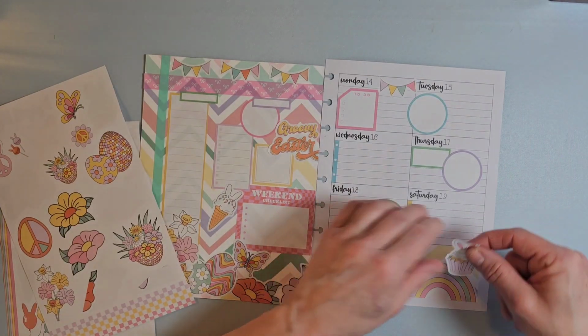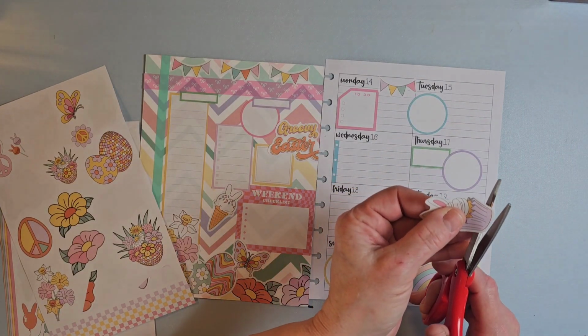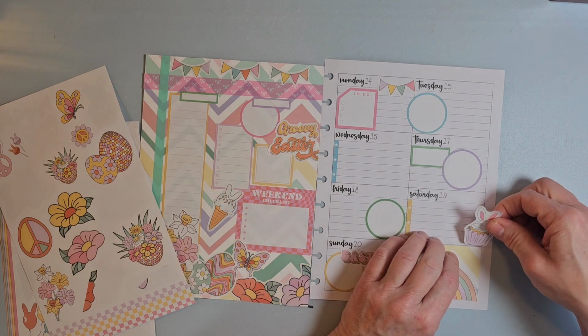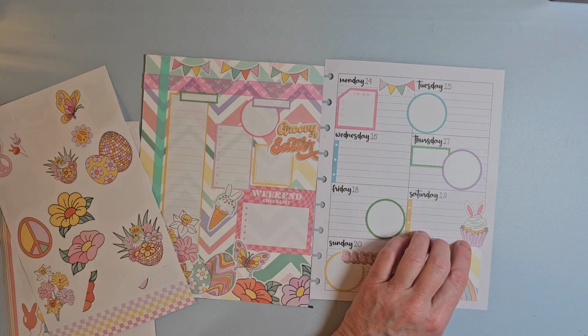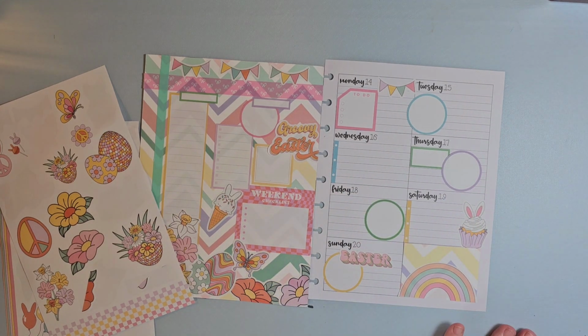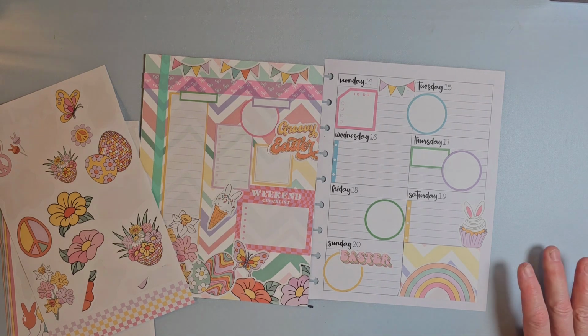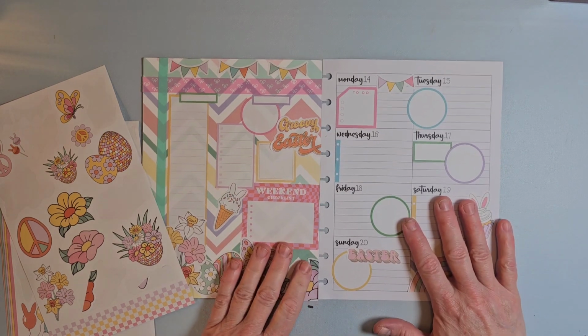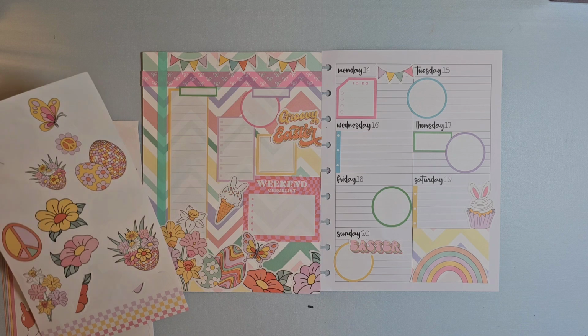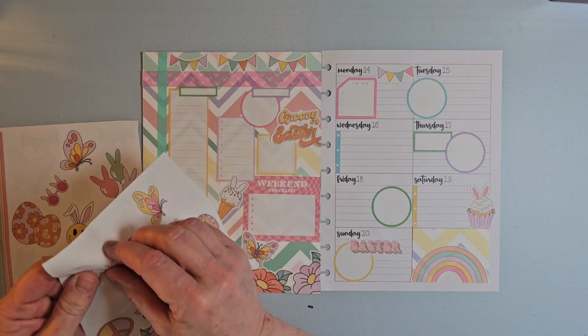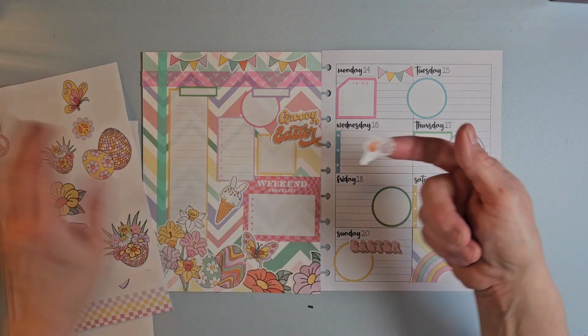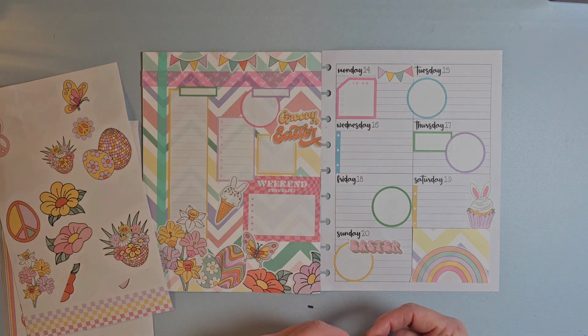That goes without saying. I don't know what that was. Oh, that was part of my cell phone case. Sorry about that. Okie doke. I do have these little, they're like bunny lollipops.